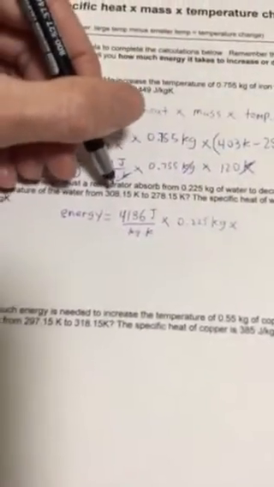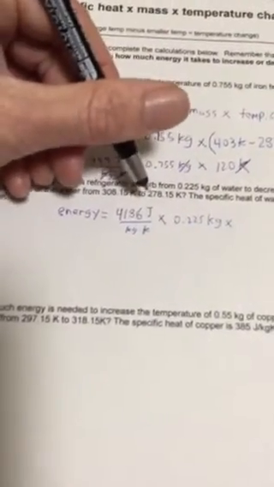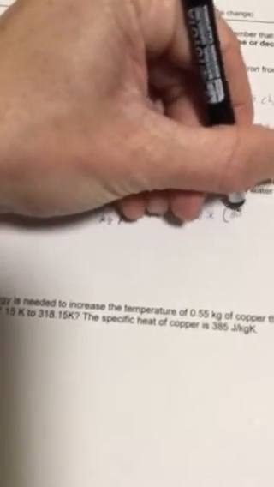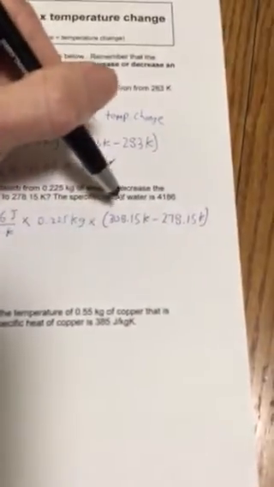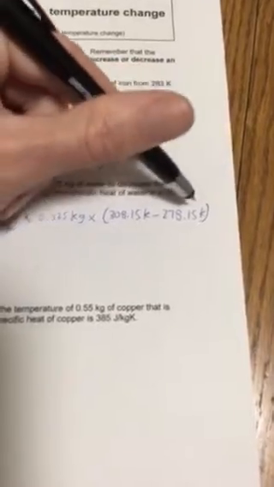So that means that we have 308.15 K minus 278.15 K, which equals 30 K.